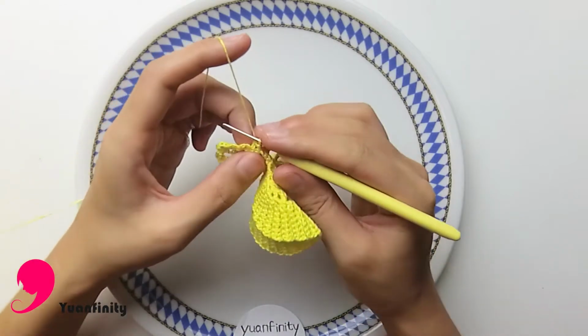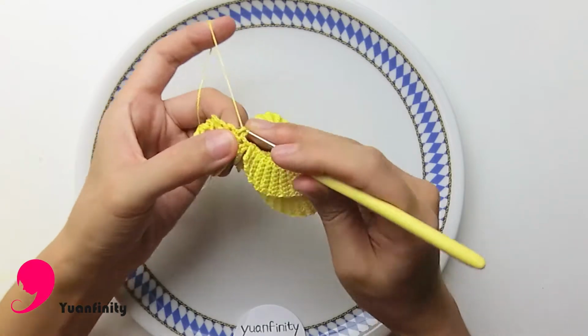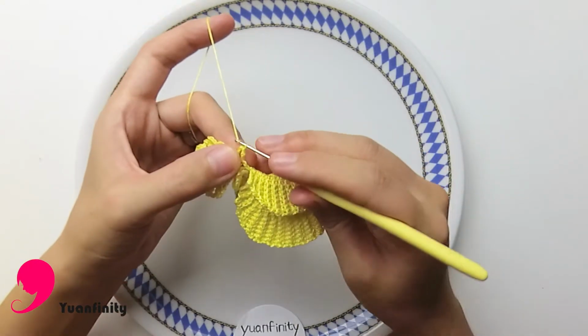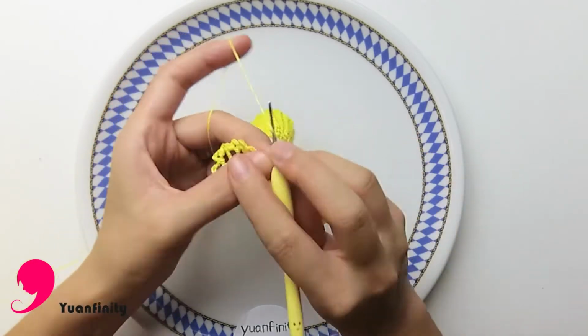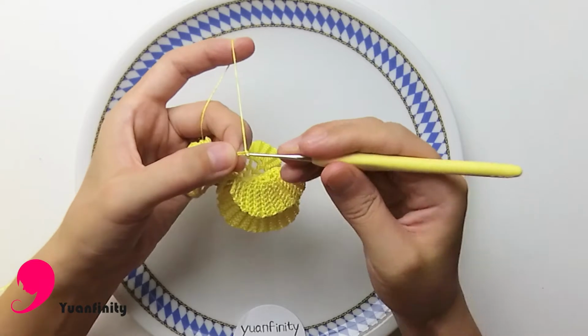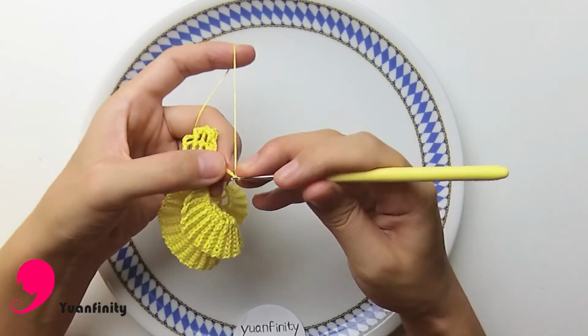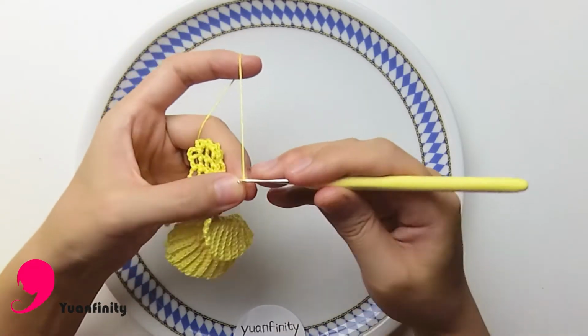So let's start with the first row. First, make a slip stitch in the first chain space, and then chain 4, single crochet starting from the second stitch.